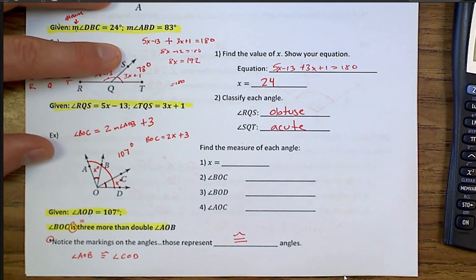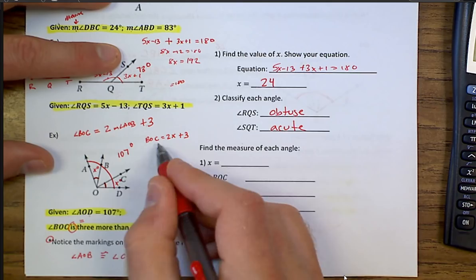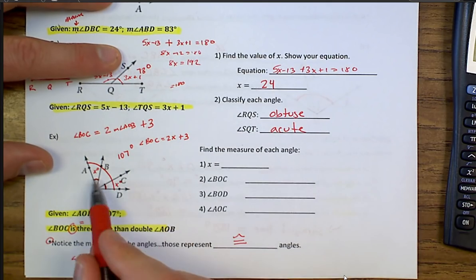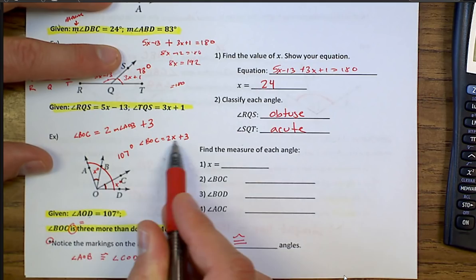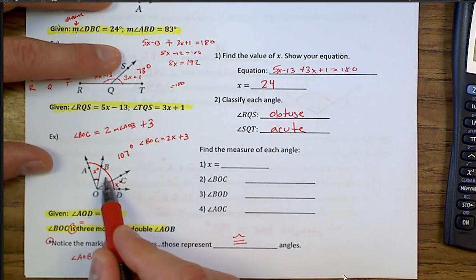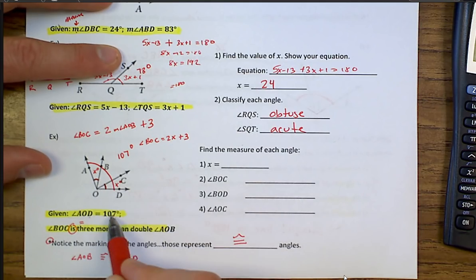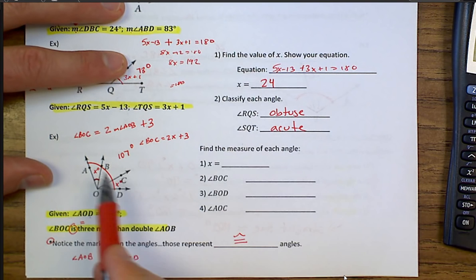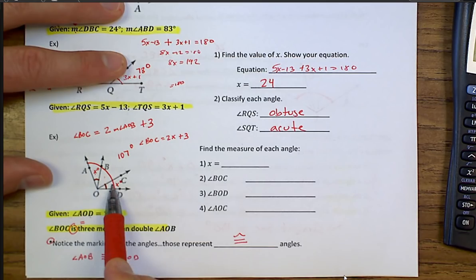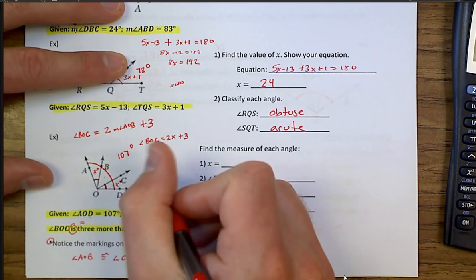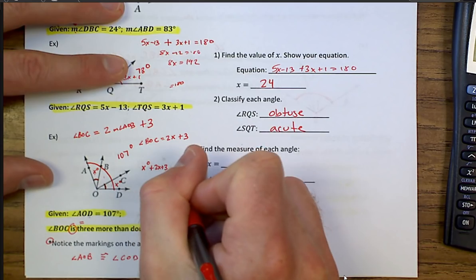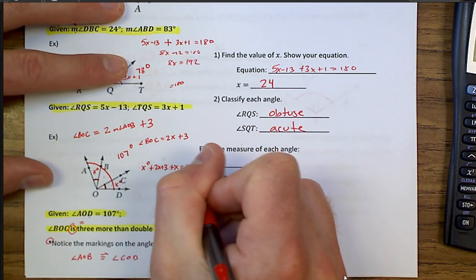Now, if that's what angle BOC is, then I'm going to take X plus 2X plus 3, which is BOC, plus this X and set it equal to 107. So essentially, if I want to find this entire angle, I need to take that angle plus this angle and set it equal to 107. So I get X plus 2X plus 3 plus X equaling 107.